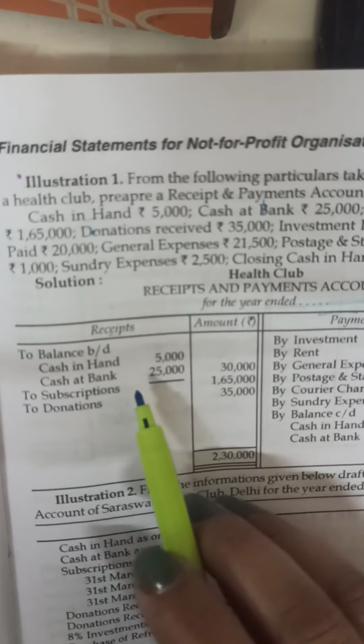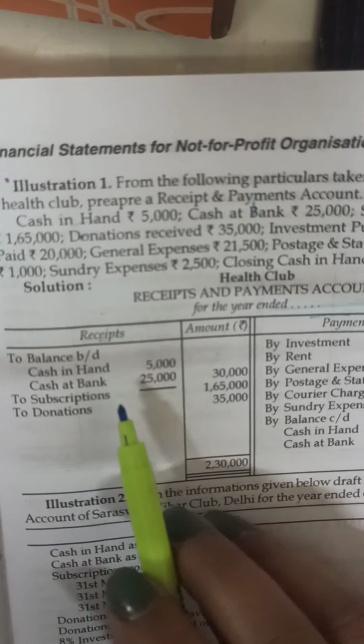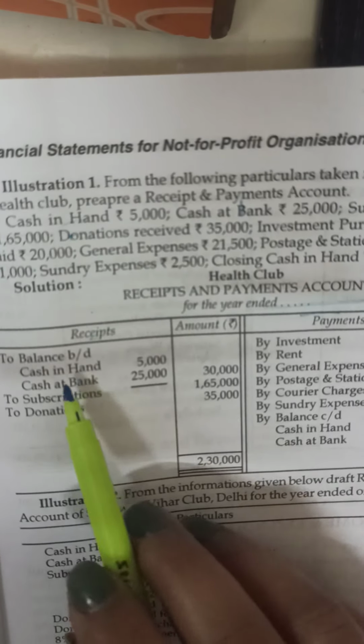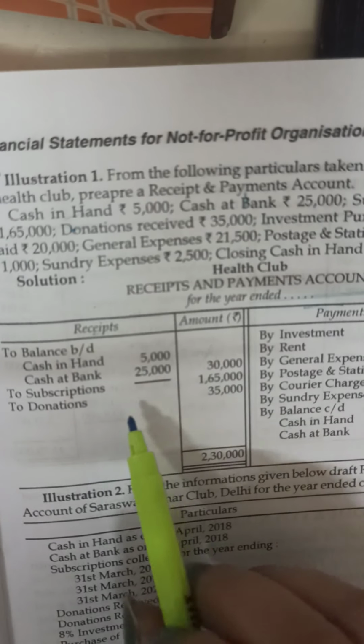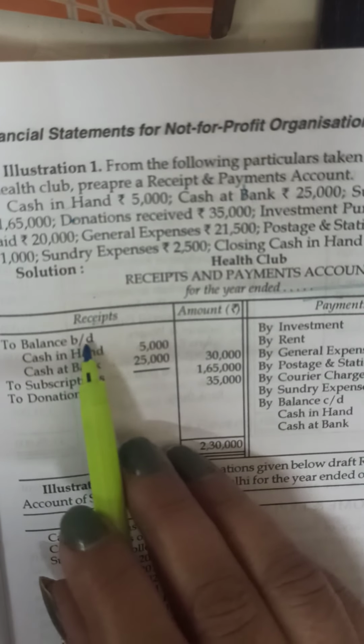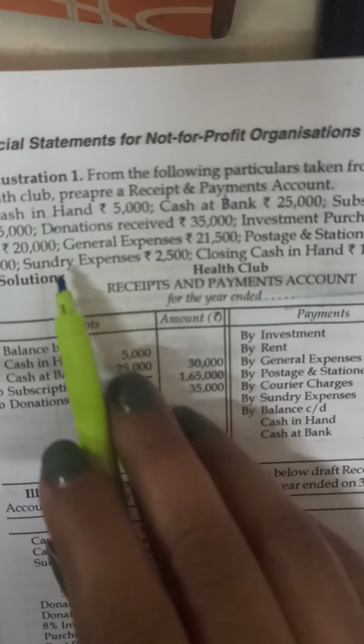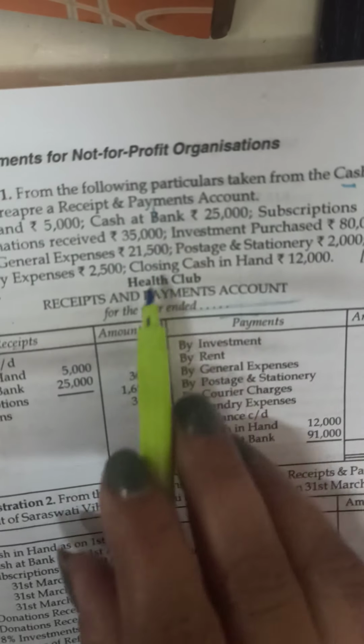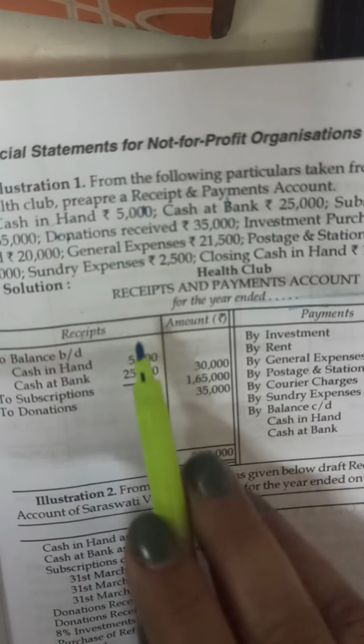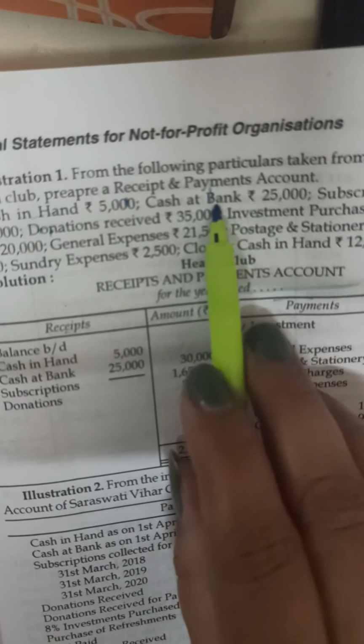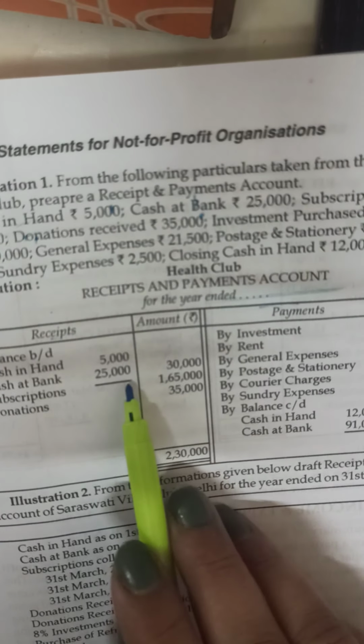In case not, there is no hard and fast rule, there is no negative marking for that, unless the question demands that. We start always with the balance given, the balance cash in hand and cash at bank. The balance is given, cash in hand rupees 5,000 here, cash at bank rupees 25,000.